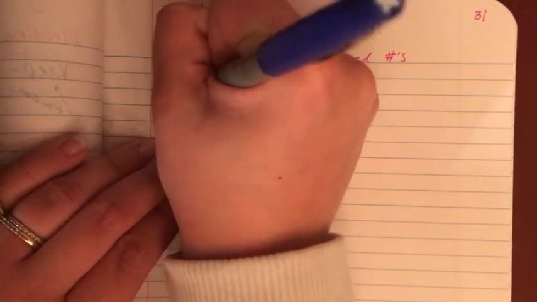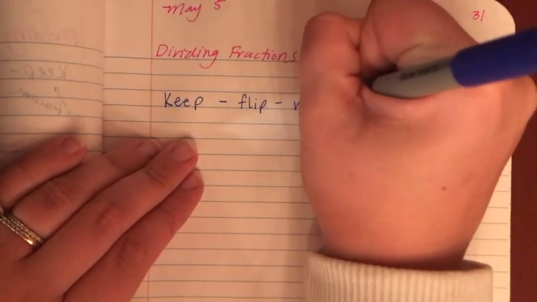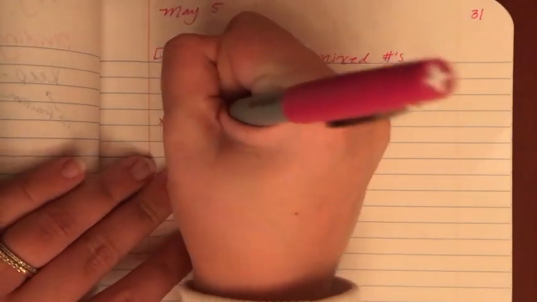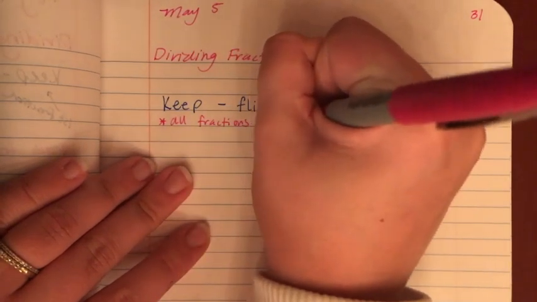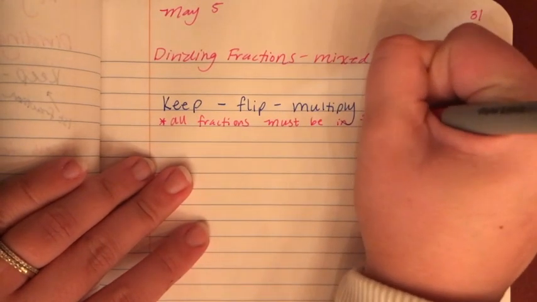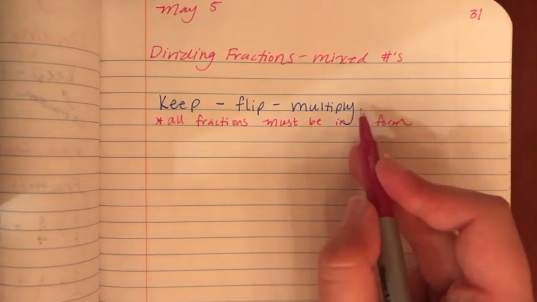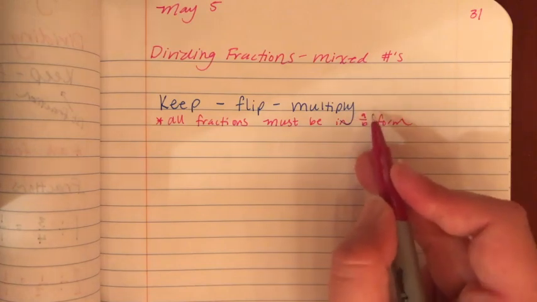So we have keep, flip, multiply. And again, the criteria for this is that all fractions must be in the A over B form, which basically means if you have any mixed numbers, they need to become improper fractions, and if you have any whole numbers, you need to make them in the fraction form.